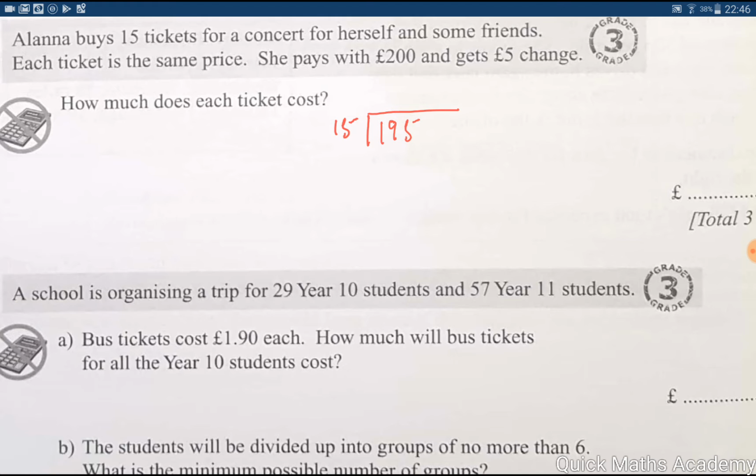Okay, so how do we do this? Can I put 15 inside 1? No, so my first number is 0. Can I put 15 inside 19? Yes, I can, one time. So 5 times 1 is 5, 5 to 9 is 4. And 1 times 1 is 1, and 1 to 1 is 0. Now I put the 5 down and I have 45.